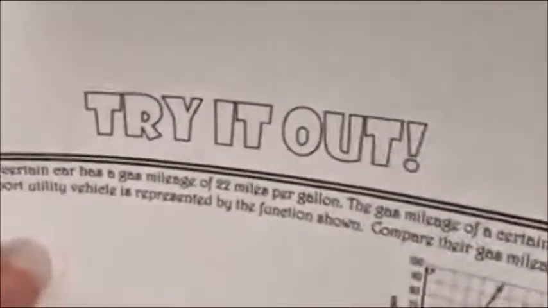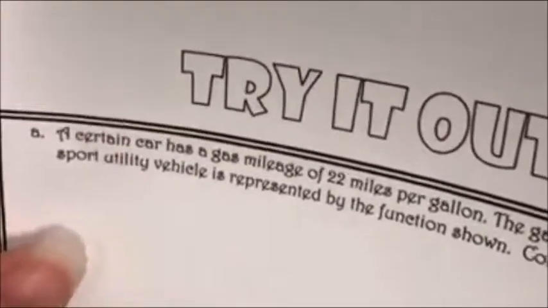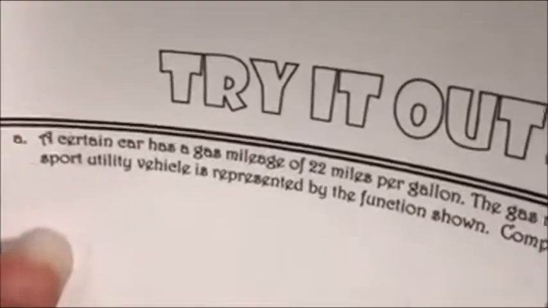On page 95, you're going to glue in the ones that have 3 and 4. On page 96, you're going to glue in the try it out. It has letter A. A certain car has a gas mileage of 22 miles per gallon.